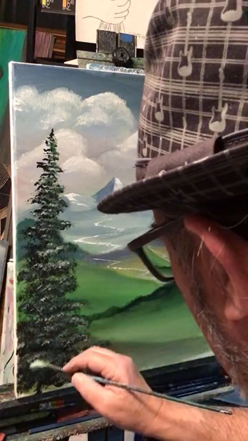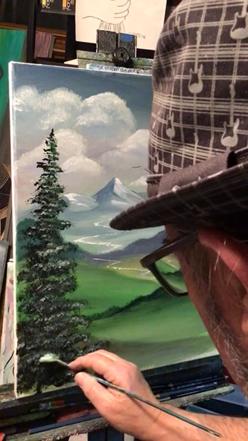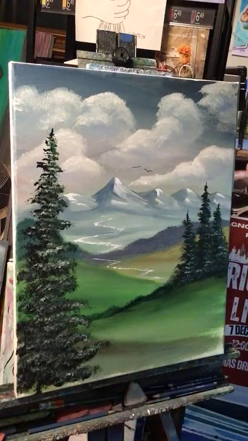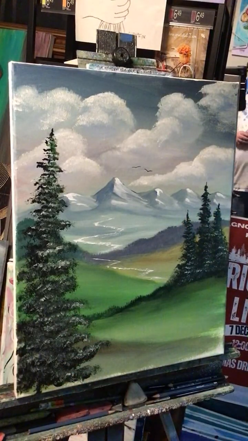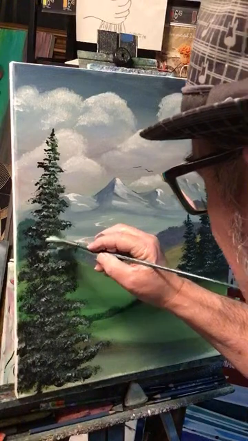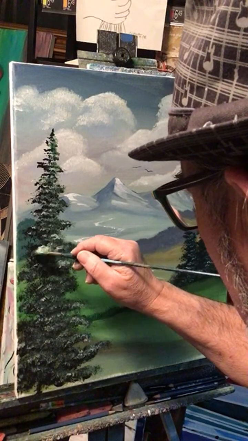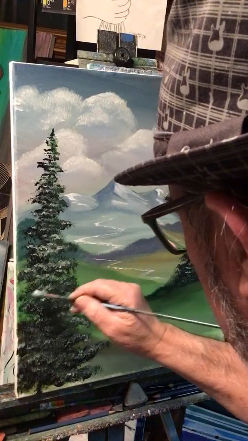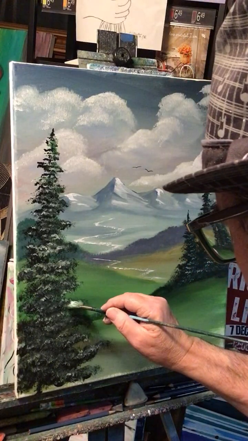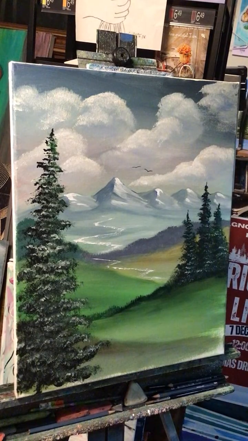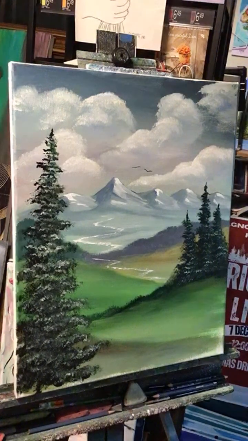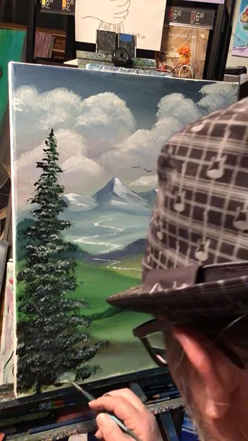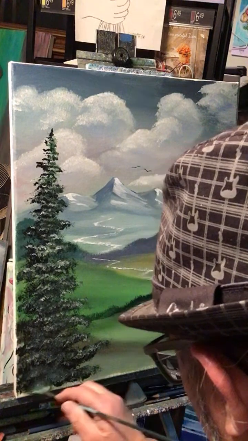Make it look, you know, fuller in the middle here. More branches. Alright, that'll look good when it dries. Cool. We'll put some bushes down here.